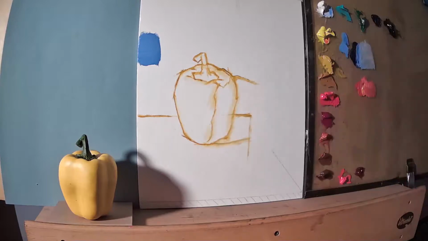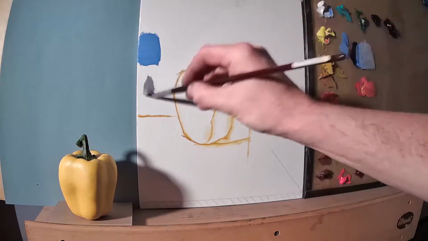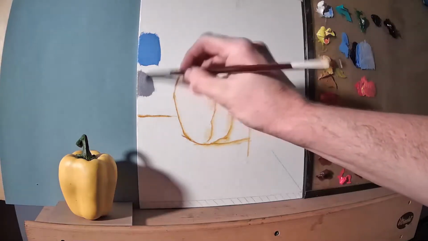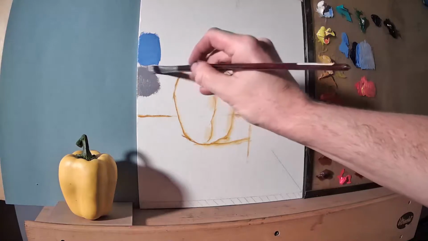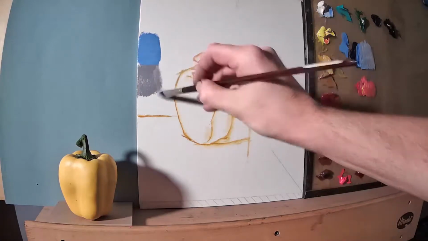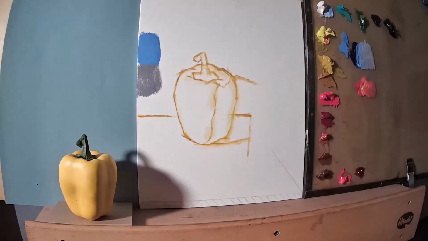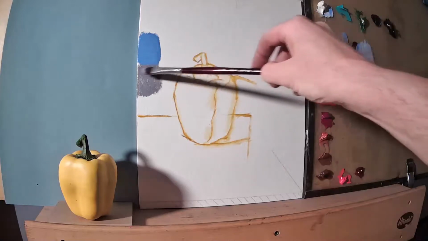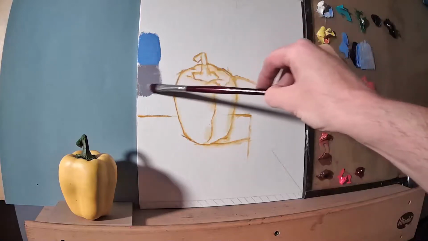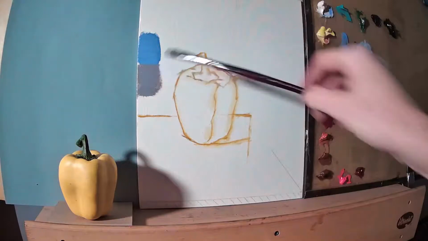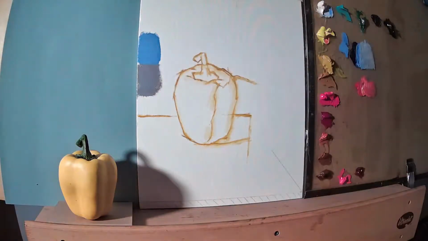And now I'm going to put that down. And let's see how we do. So we've certainly neutralized it, which is a good step. So what do we think now? So it's more neutral. It's not quite right.